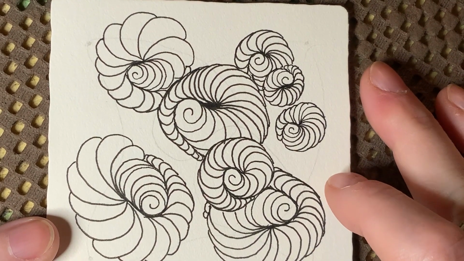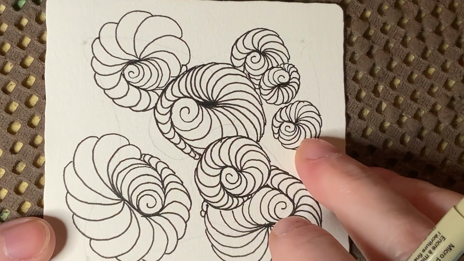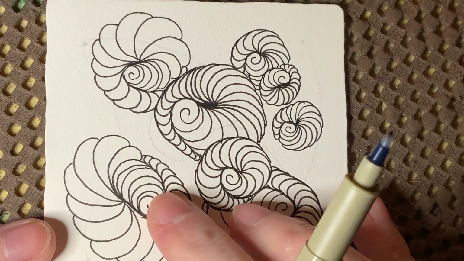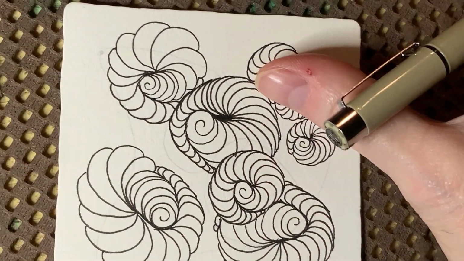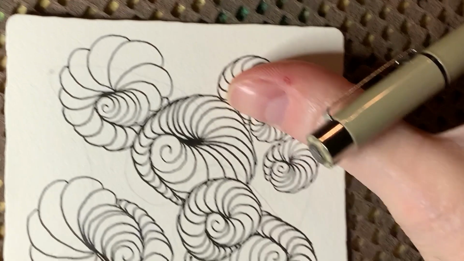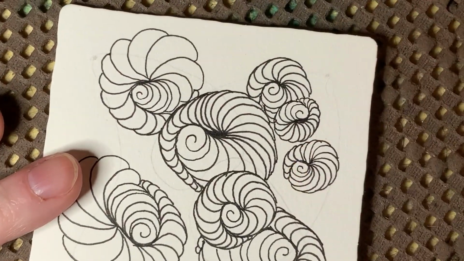Now what I'm going to do is I'm going to go through here and fill in some of these spaces with smaller versions of printemps. Since we've already got it on the tile, I don't consider that cheating on our monotangle challenges. So let's see what that brings us.